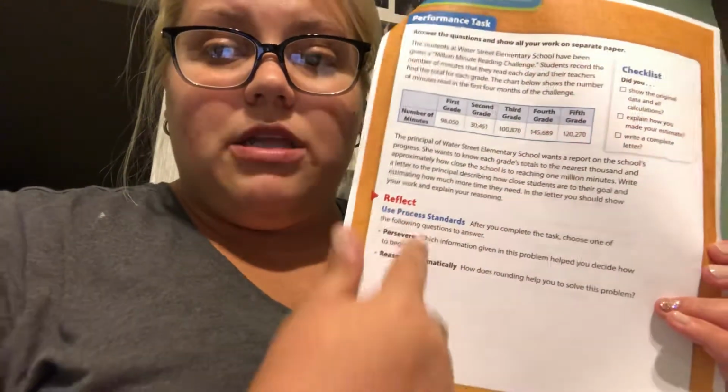Reflect. After you complete the task, choose one of the following questions to answer. You can either persevere, which information given in this problem helped you decide how to begin. So you would just answer that question. What piece of information helped you decide where to begin? Or you could use your reason mathematically, which the question would be, how does rounding help you solve this problem? I would use this space right here to answer one of these questions.